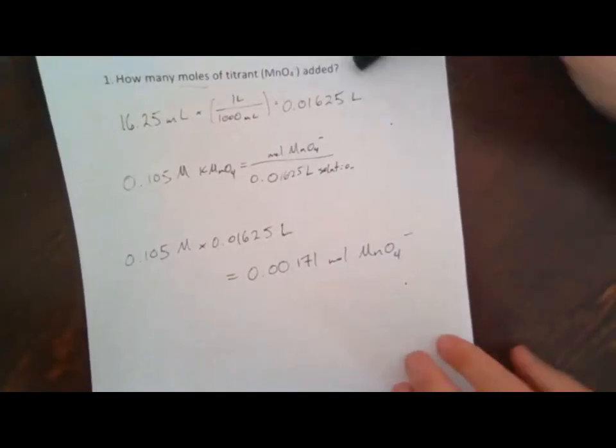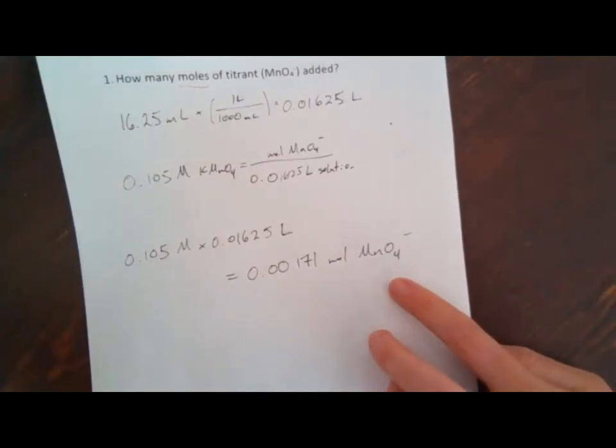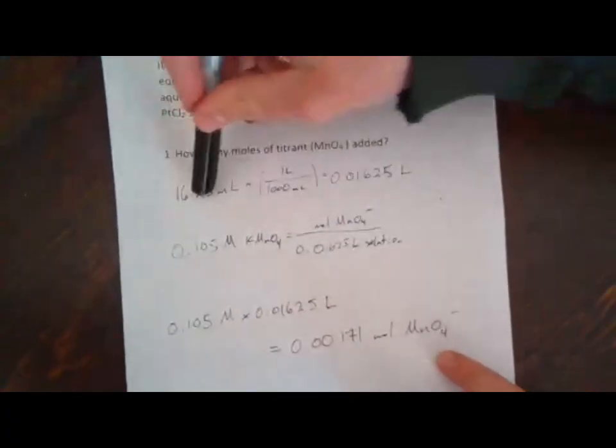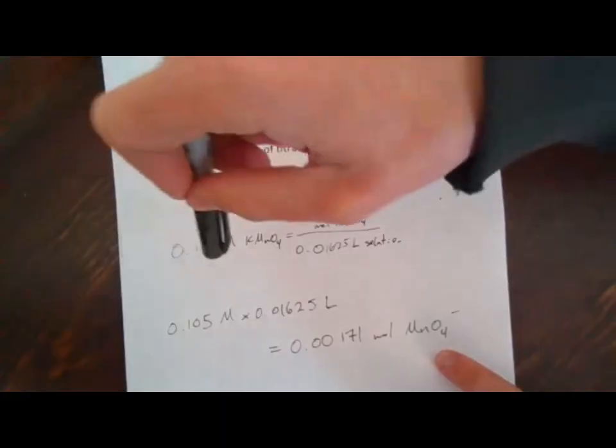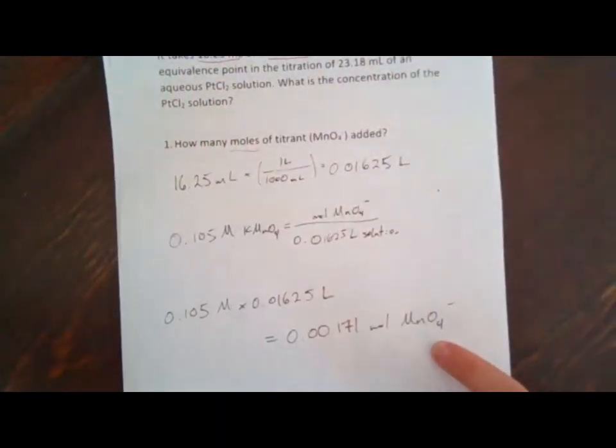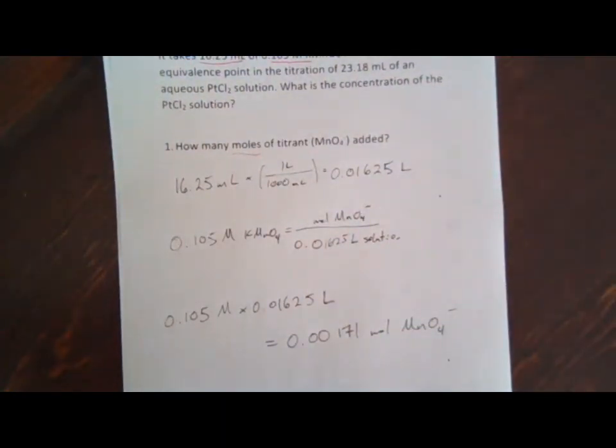So I have 0.00171 moles of my permanganate ion in this volume of solution with this concentration. So this is what I added out of the burette. This is the amount of moles of permanganate I added to reach my equivalence point. And so that just comes from the definitions of molarity that we've talked about previously.